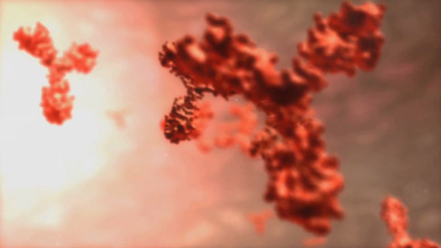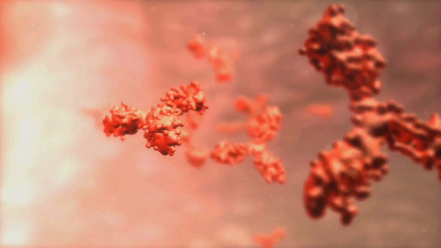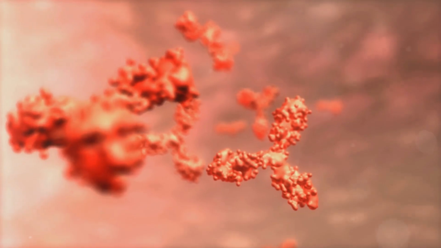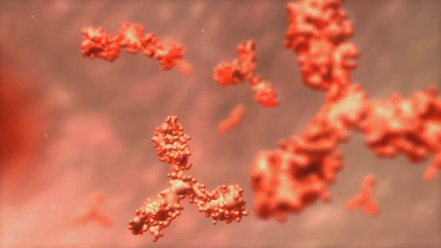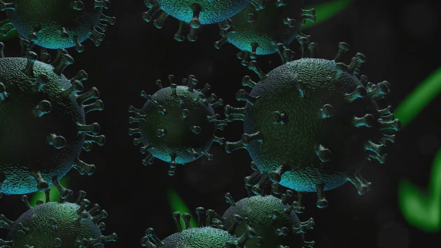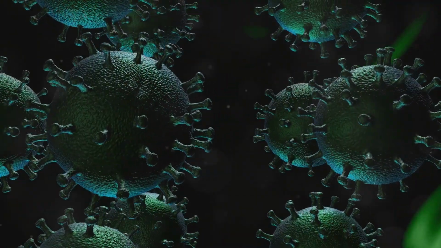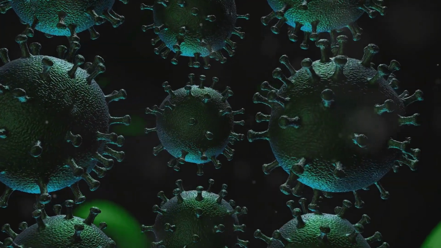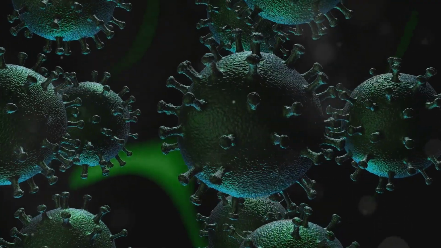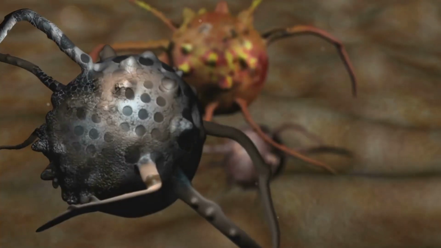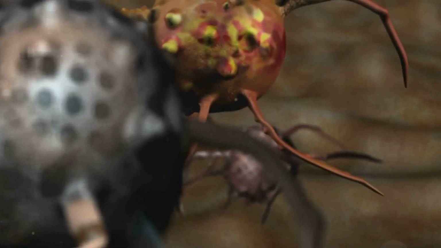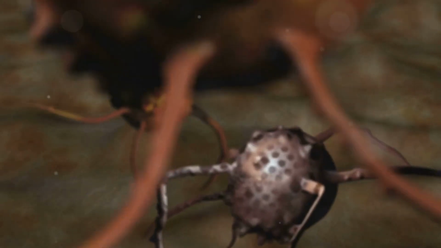It involves cells like B cells and T cells, which recognize specific antigens on the surface of pathogens. B cells produce antibodies, which are proteins that bind to specific antigens on the surface of pathogens, marking them for destruction. T cells, on the other hand, directly kill infected cells.